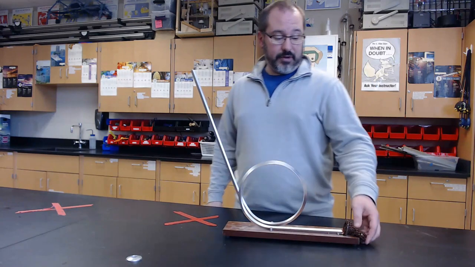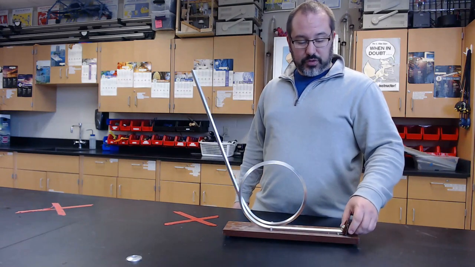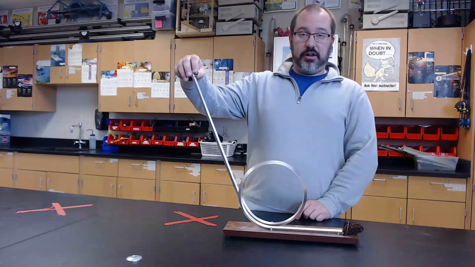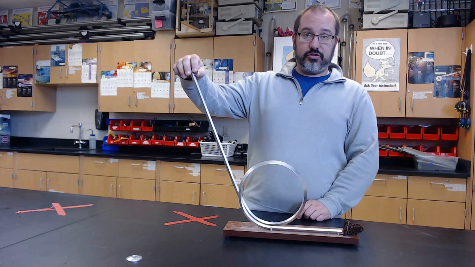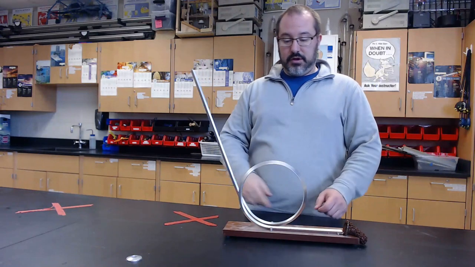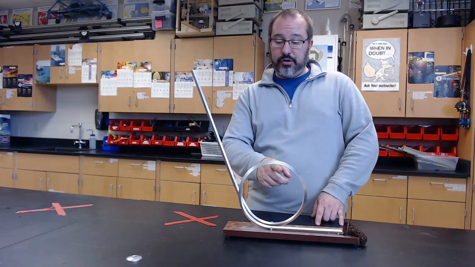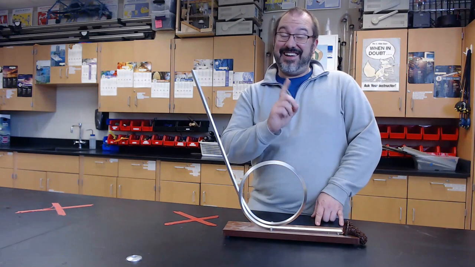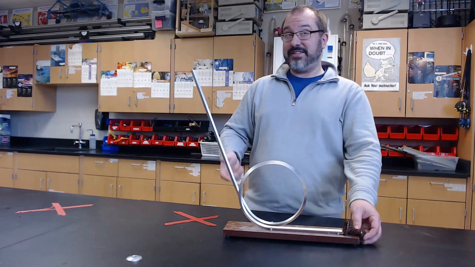Gravity pulls it down. And so what we're going to do is place the ball on this track, and we're going to just watch and see what happens, and then we'll discuss it. So here we go. You see the ball go through the loop, and it stayed attached to the loop, and it did not fall. So why does that happen?